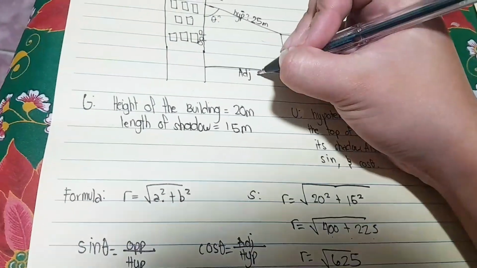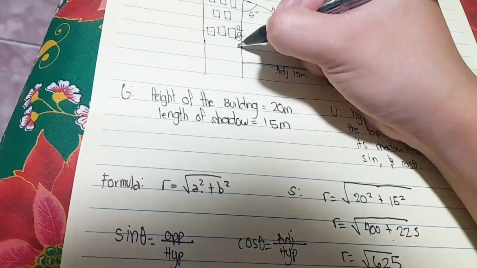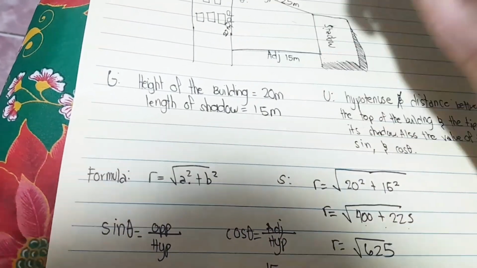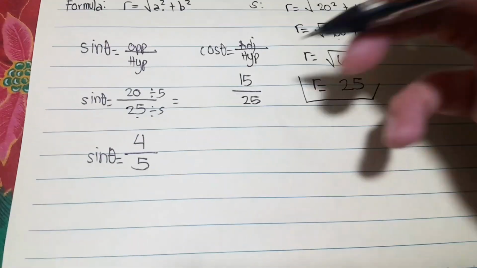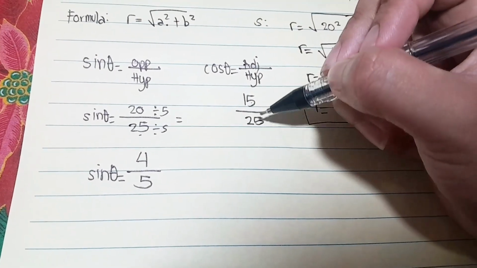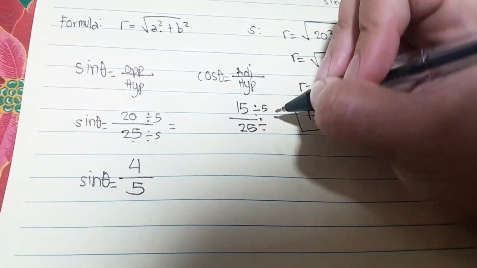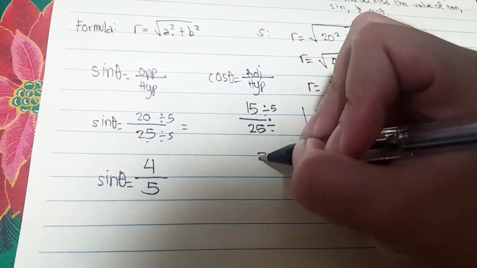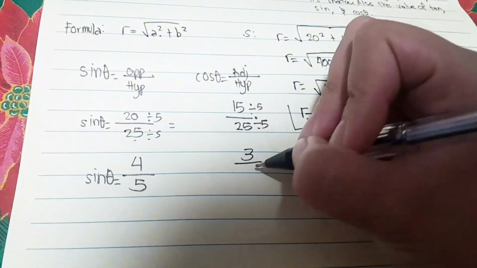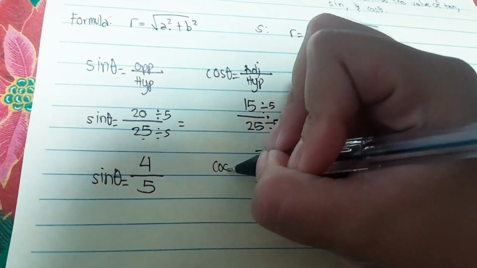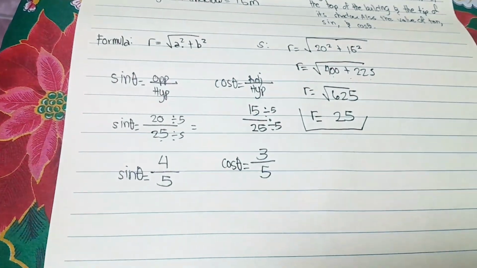Lagay lang natin yung value ni adjacent, which is 15 meters, tapos si opposite is 20 meters. Yan. So, balik tayo dito. 15 over 25 yung nakuha natin. Pwede pa natin siya i-lowest term or divide both sides in 5. So, 15 divided by 5 is 3, and 25 divided by 5 is 5. So, ang value ng cos natin is 3 over 5.